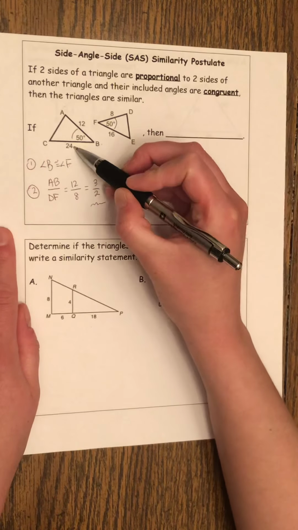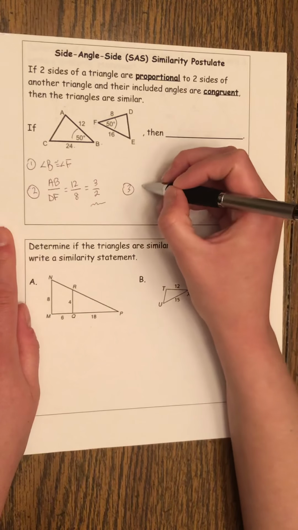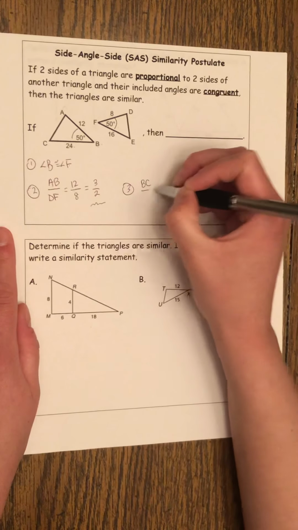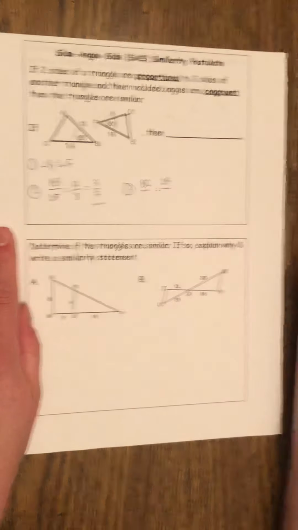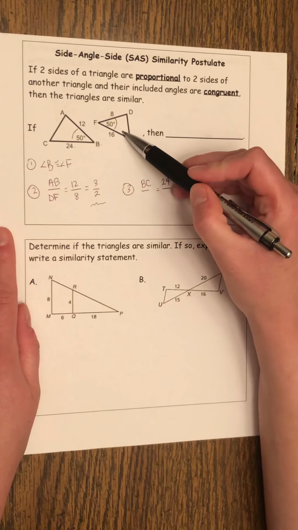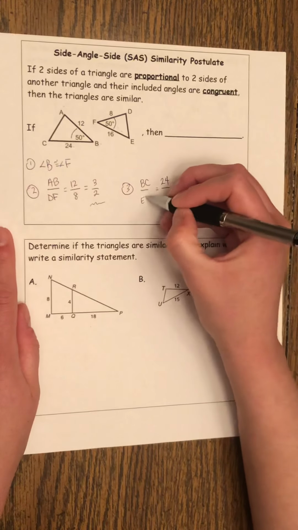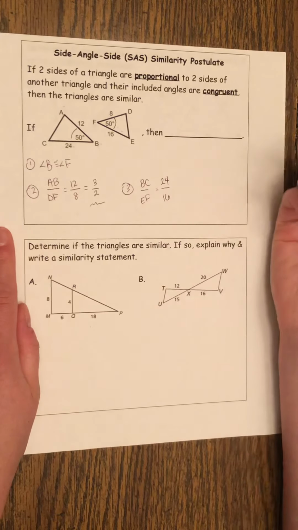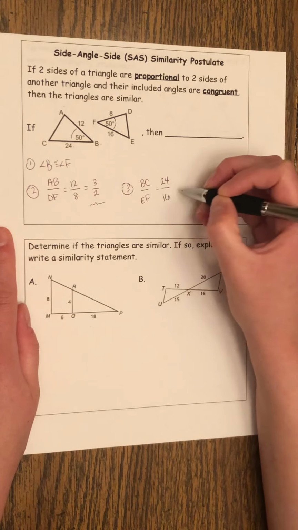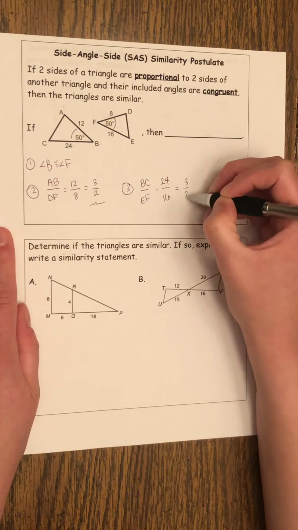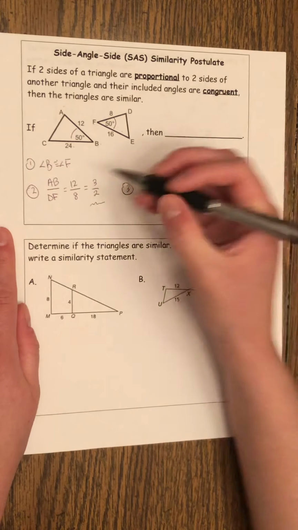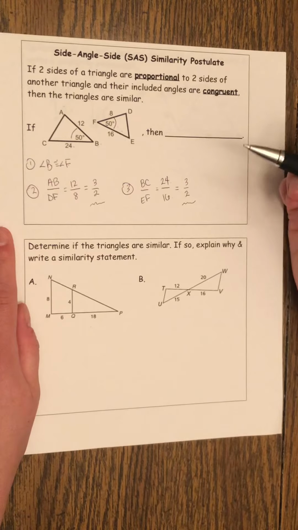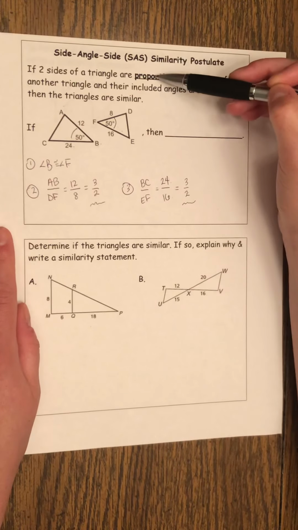So now I'm going to take a look at this triangle. I'm going to look at the larger side that I'm given, which is BC, which has a length of 24. I'm going to compare that to the larger side here, which is EF, which is 16. If I divide out a common factor of 8 and 8, I'm going to get 3/2. So this ratio and this ratio are the same, meaning I have two pairs of sides that are proportional.